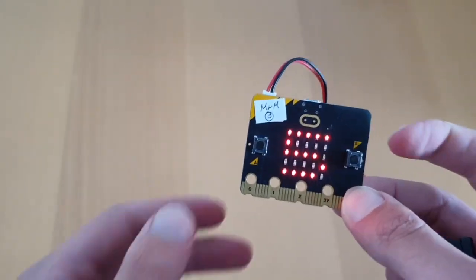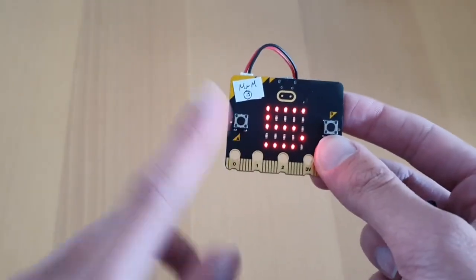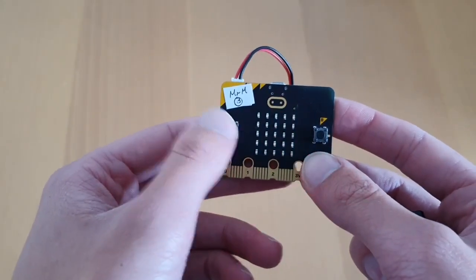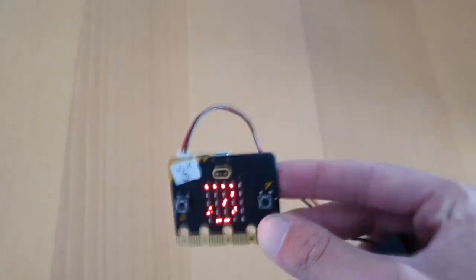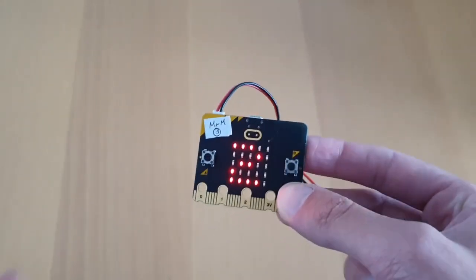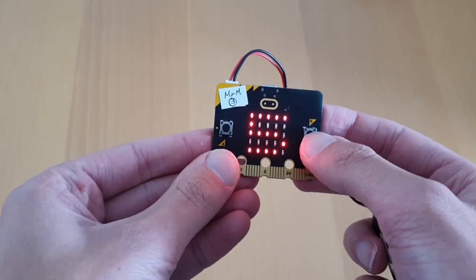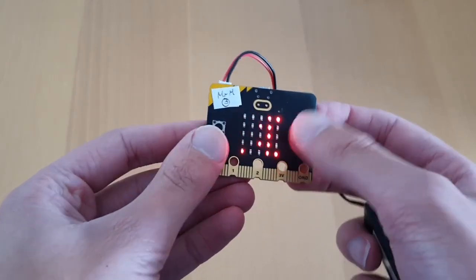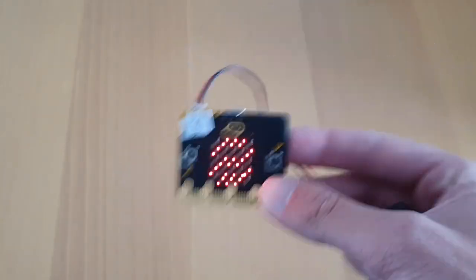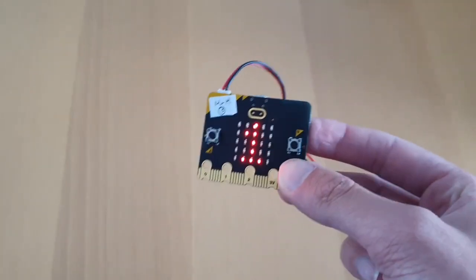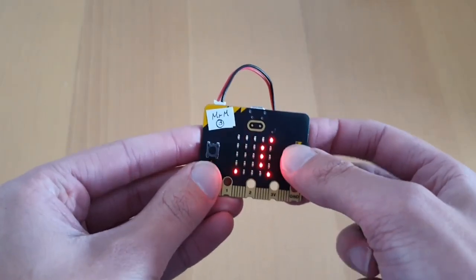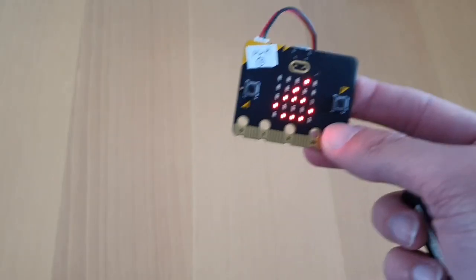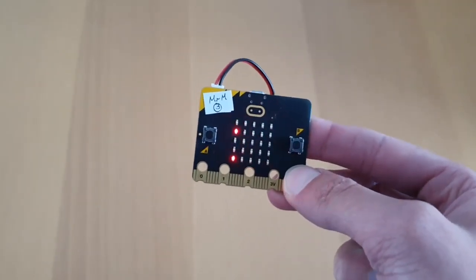I thought, let's make it adjustable. So this means when I press button A, I can reduce the number. So this will choose a number between 1 and 4 now. But the other way on button B, I can increase the number, and I can increase it to more than 10. 9 is nice because it shows on the dice like that, but I can increase it even more and it will show numbers between 1 and 10 and beyond. So let's have a go at coding this.